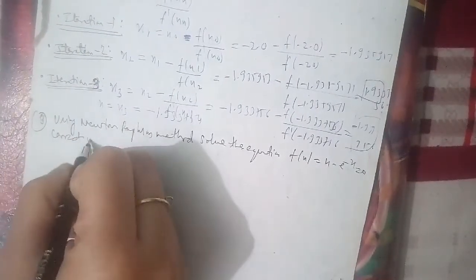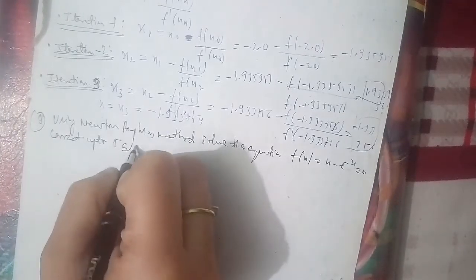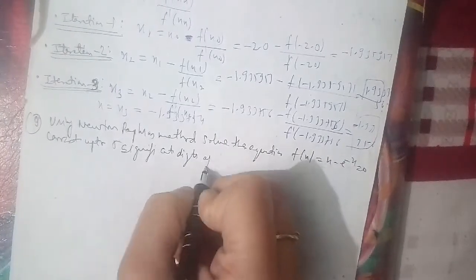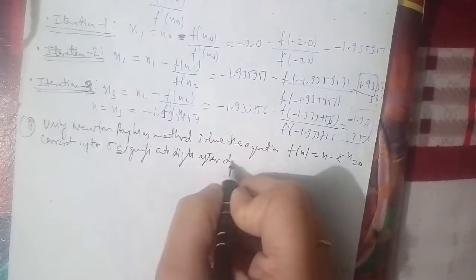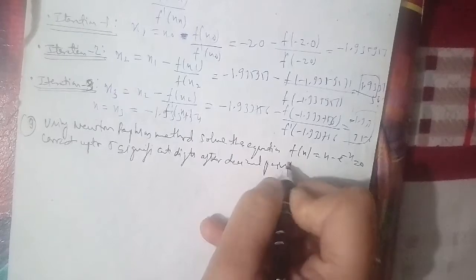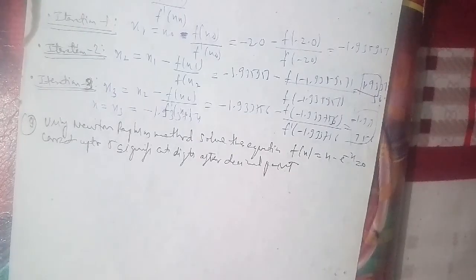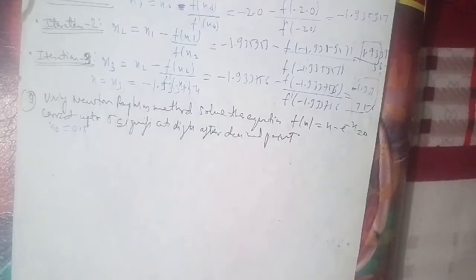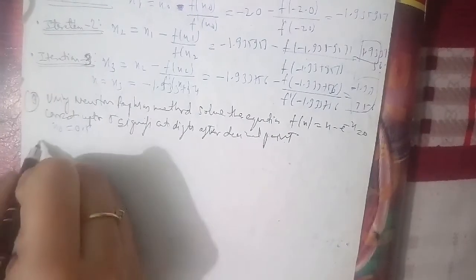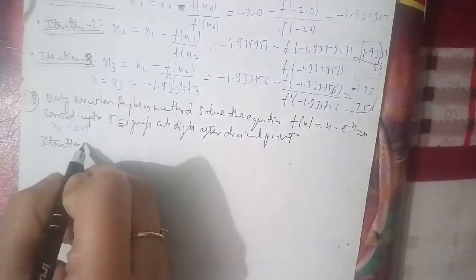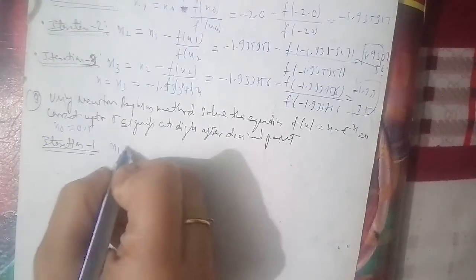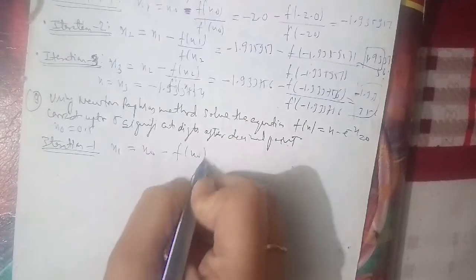So we go ahead, let us take x0 is equal to 0.5. So for iteration 1, x1 is equal to x0 minus f of x0 upon f dash of x0, 0.5 minus 0.106531 upon 1.606531 is equal to 0.566311. For iteration 2 we go ahead.